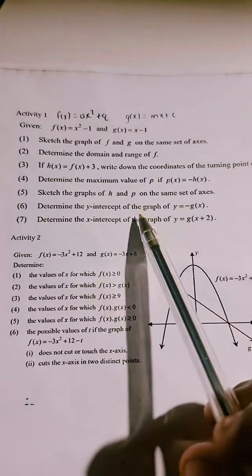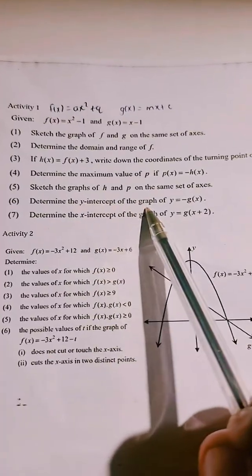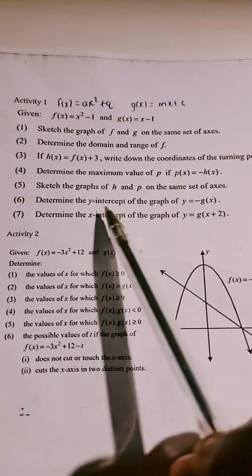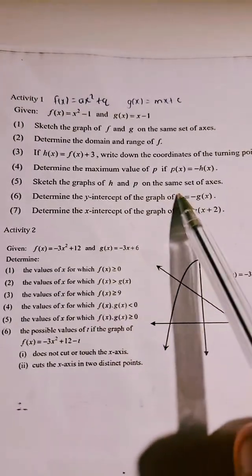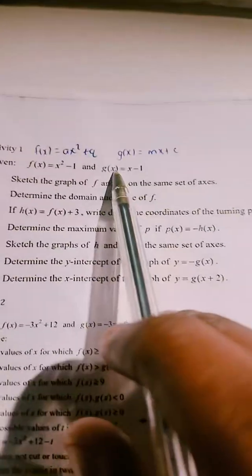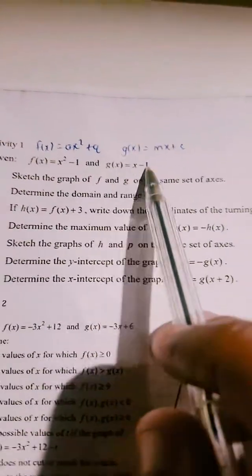All right. So we drew those in the same set of axes. Determine the y-intercept of the graph of y is equal to negative g of x. Now, negative what? g of x. So the minus sign is being multiplied to g of x. What's g of x? x minus 1.